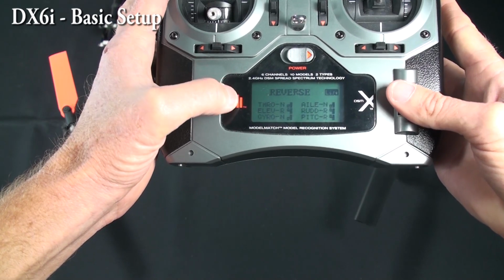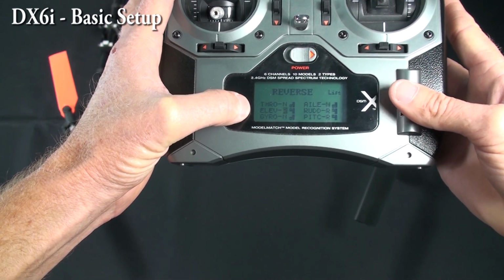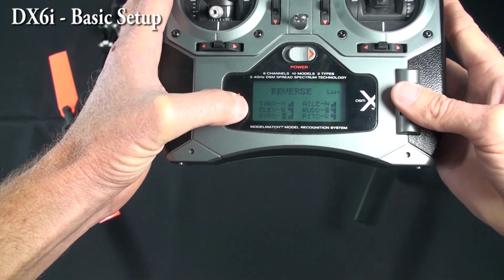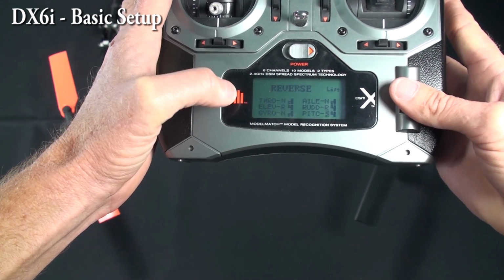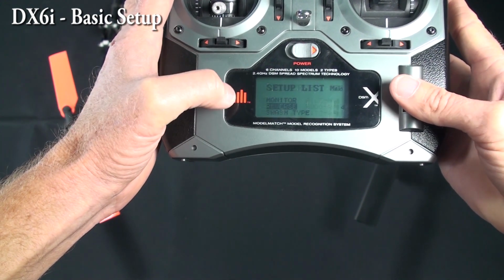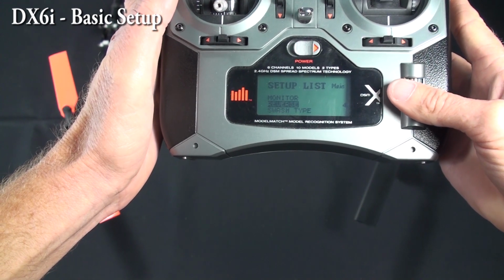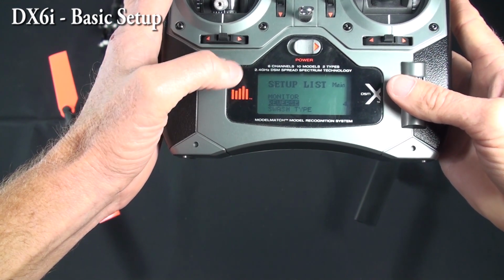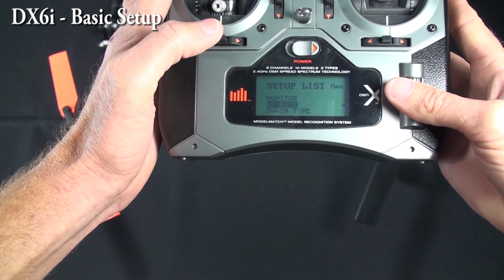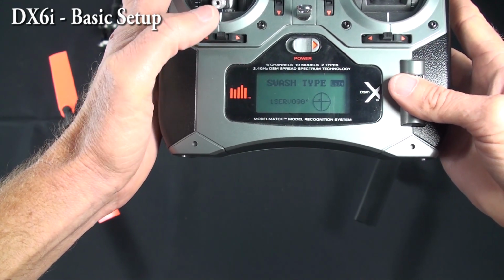Reversing. You have throttle normal, aileron normal, elevator is reversed, rudder is reversed, gyro is normal, and pitch is reversed. Now, of course, when you go through the setup, still check your directions and make sure it is moving correctly. But that's the setting we found on this particular one. It's probably correct for DX6i and the Stingray, but it's better to make sure. Swash type is 1 servo 90 degrees.